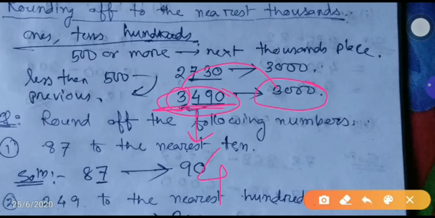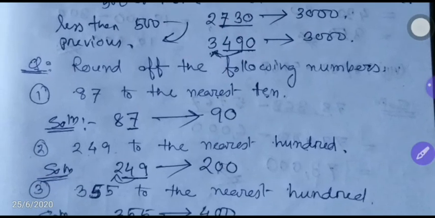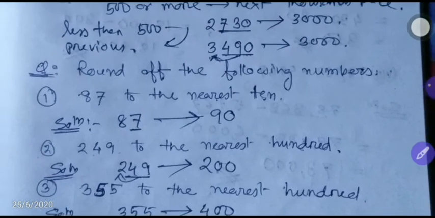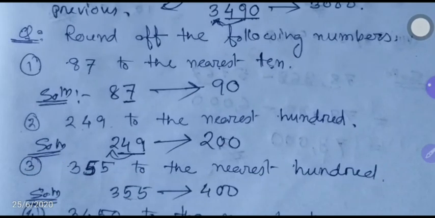Okay, some examples are given here. Round off the following numbers. 87 to the nearest tens.